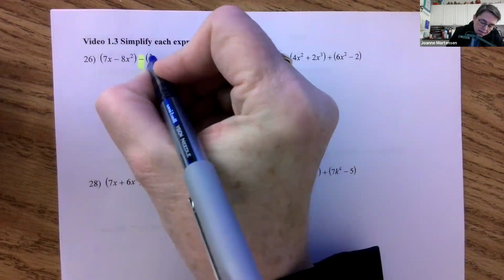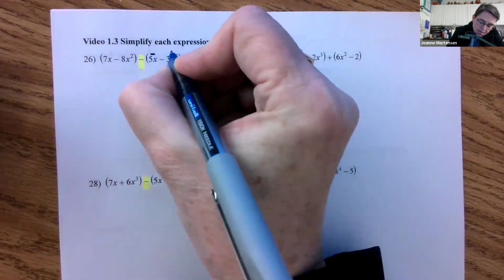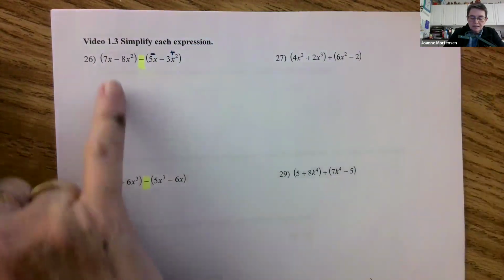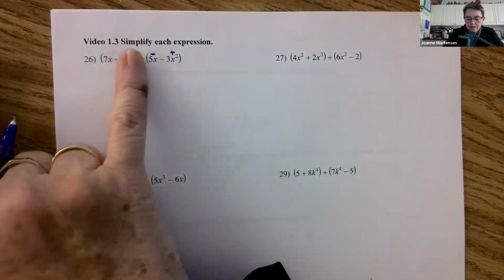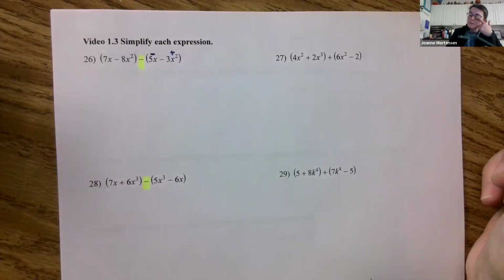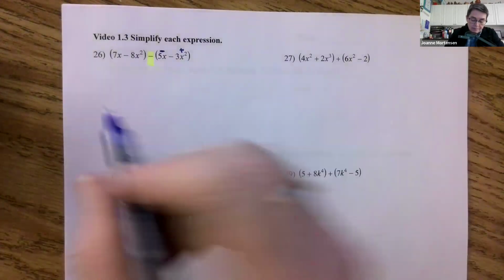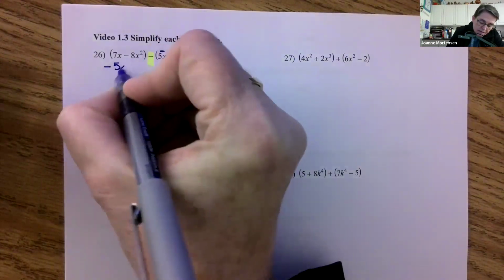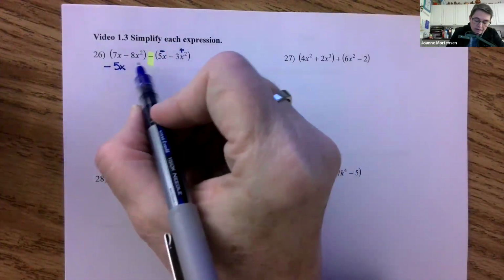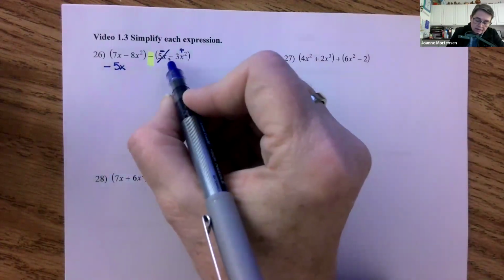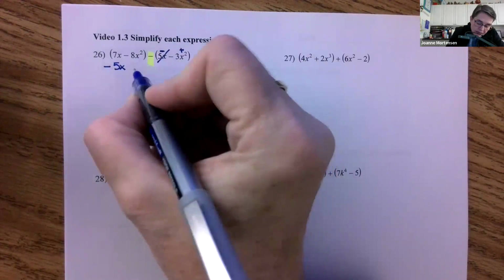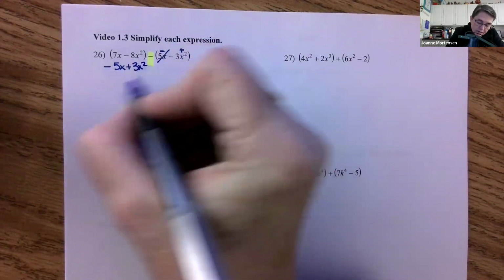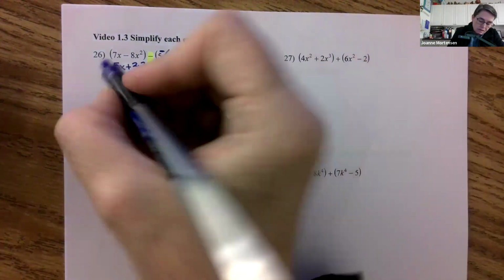So this is going to be a negative and this is going to be a positive, however you want to write that, because in that bracket, it started with a +5 and now it's a negative. The rule is when you subtract, you add the opposites. We have to change it to the opposite. So 7x, it was 5x, so it's now minus 5x. Now this negative 3x squared, I need the opposite, so that becomes a positive 3x squared. Now we just add.